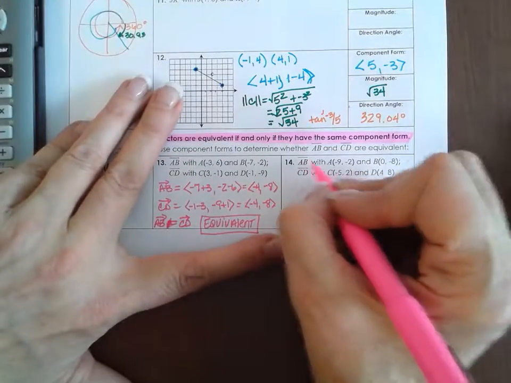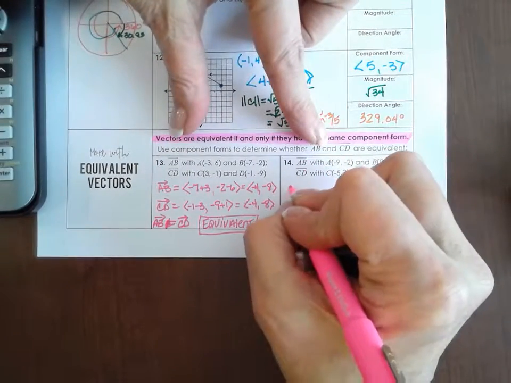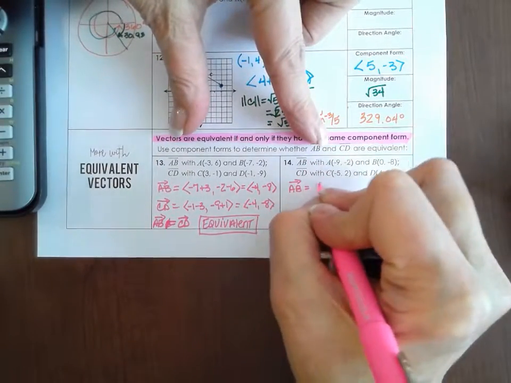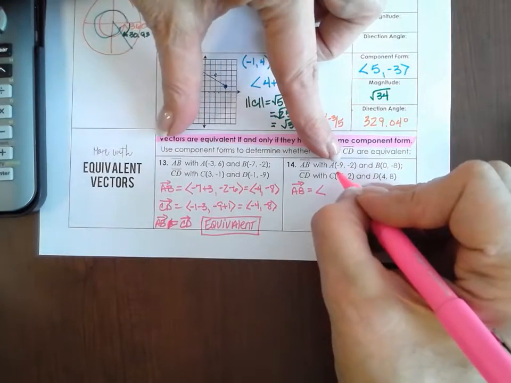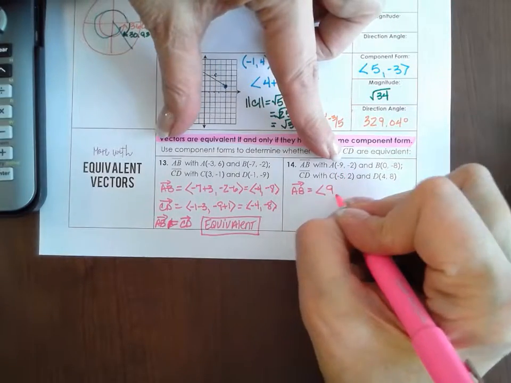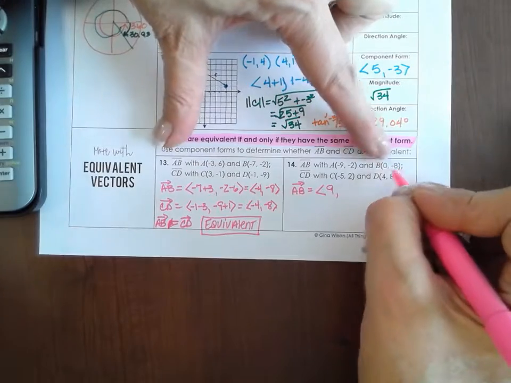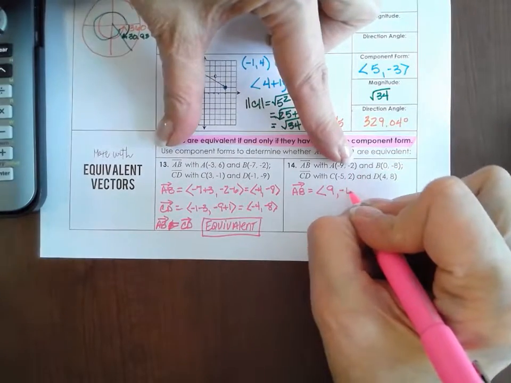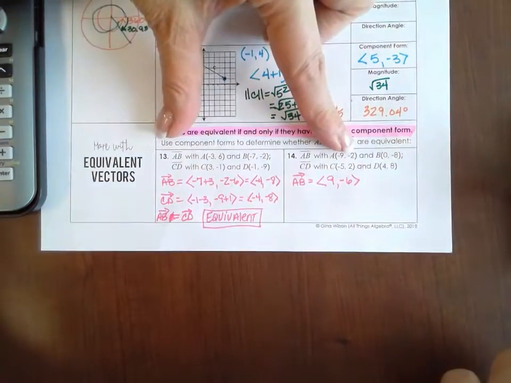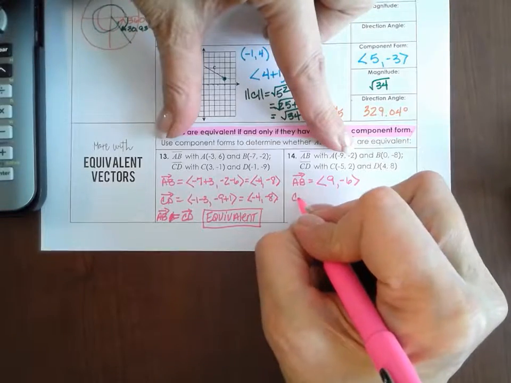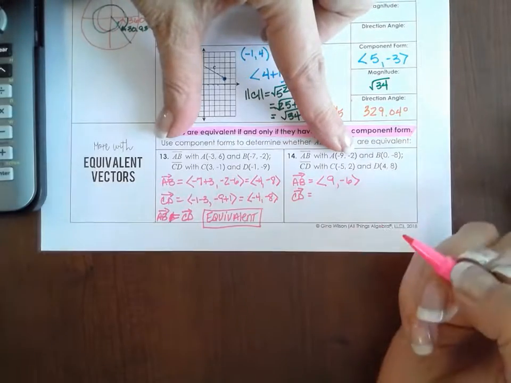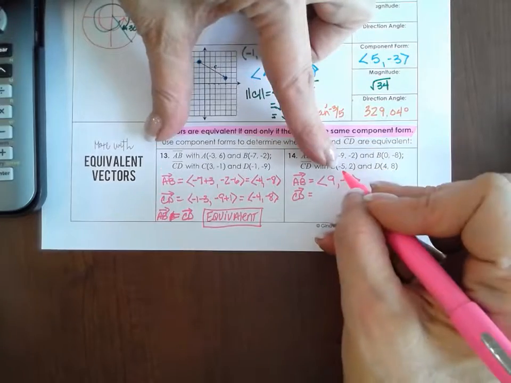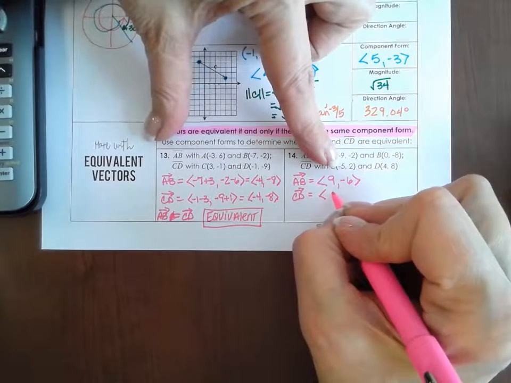Okay, if I look at AB here, 0 minus 9 gives me negative 9. Negative 8 plus 2 gives me negative 6. CD, I've got 4 plus 5, that's 9.